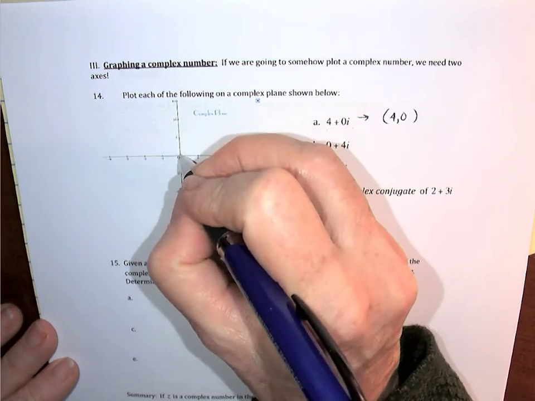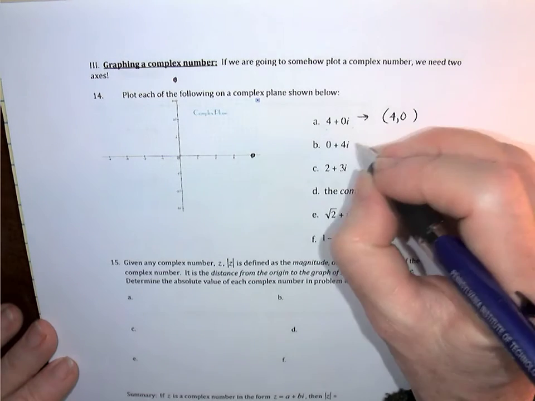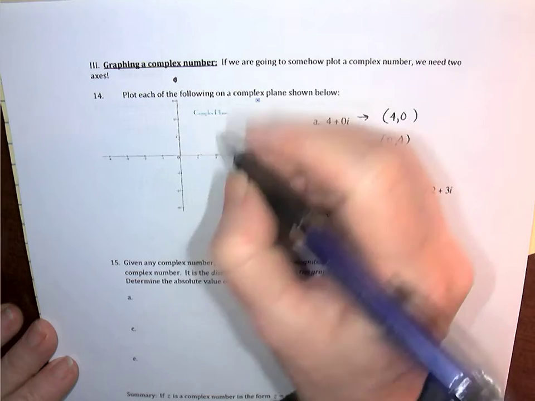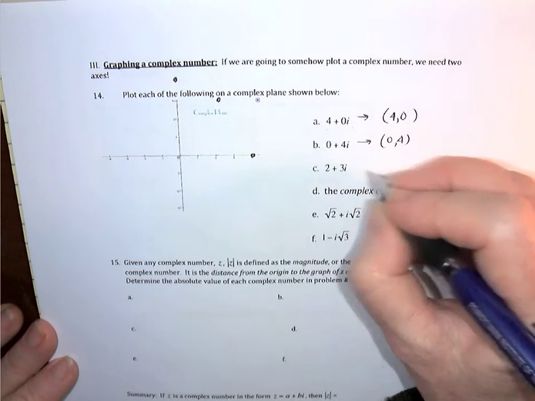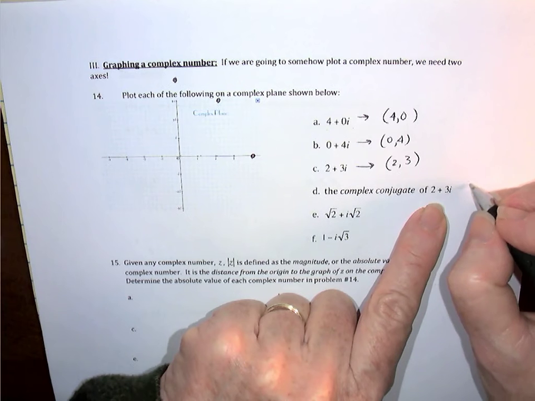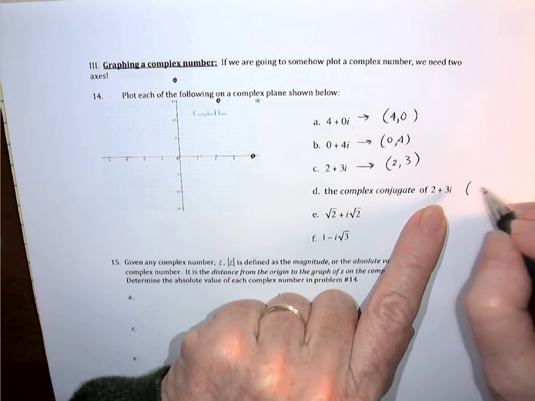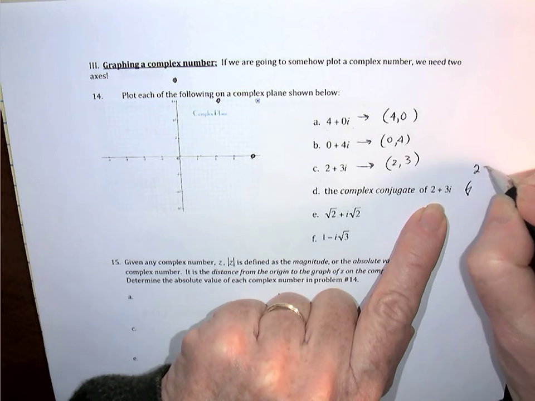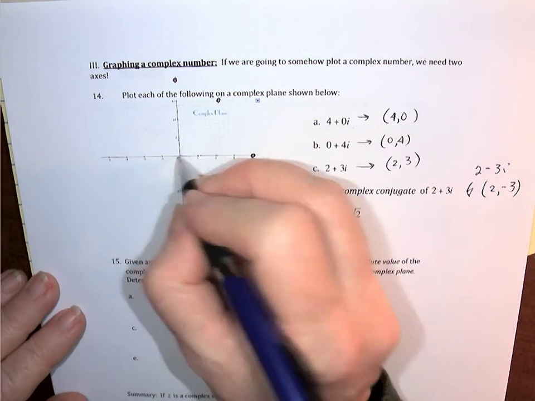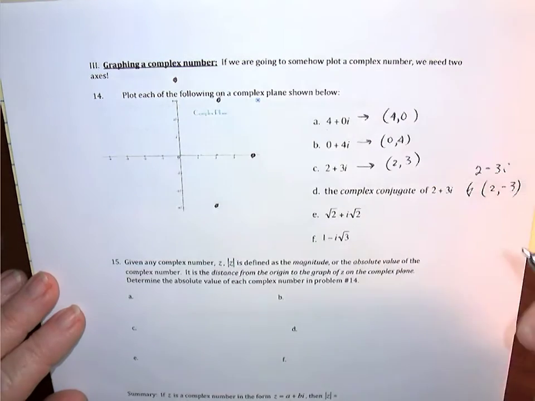0 plus 4i, 1, 2, 3, it's up here above the e, probably, corresponding to the ordered pair 0, 4. 2 plus 3i is right over here, corresponding to the ordered pair 2, 3. Complex conjugates are basically a plus b and a minus b. So the complex conjugate of this is going to be 2 minus 3i. So I'm just going to plot the point 2, negative 3. Notice the complex conjugate is right above and below.